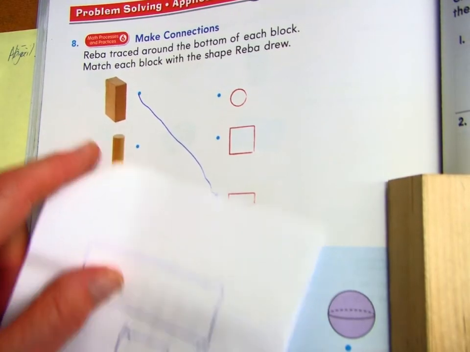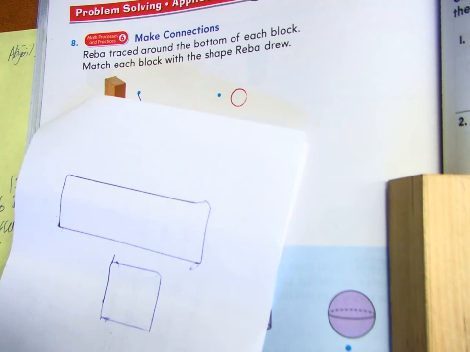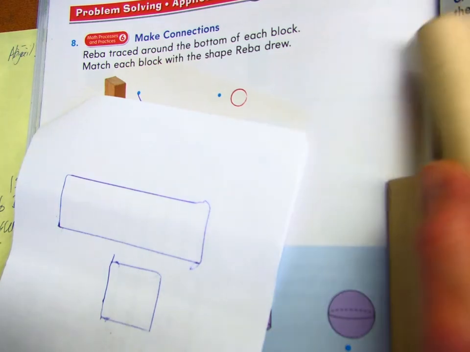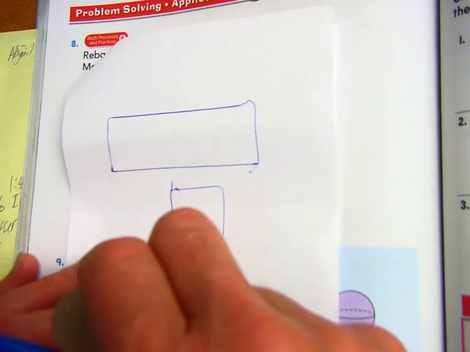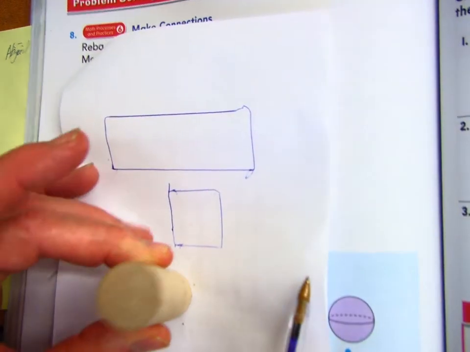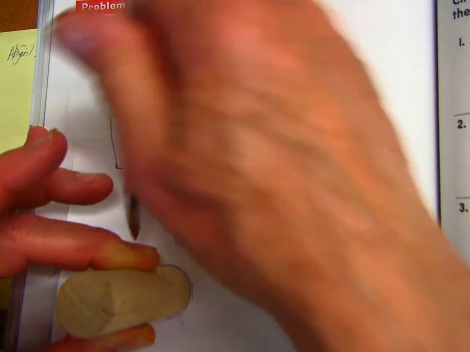How about this shape, a cylinder? So I'm going to look for a cylinder in my bucket of blocks. Here, is this a cylinder here? I think so, right? See my cylinder? Okay, now let's try the bottom. The bottom of the cylinder. I'm going to hold it like this. I'm going to trace around the bottom.